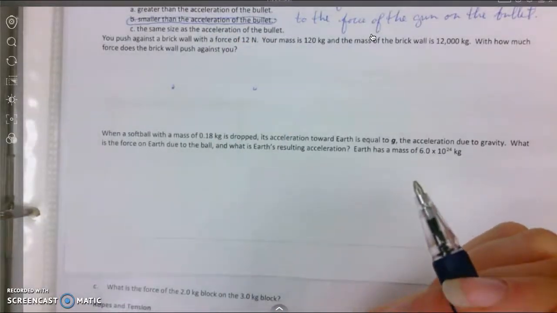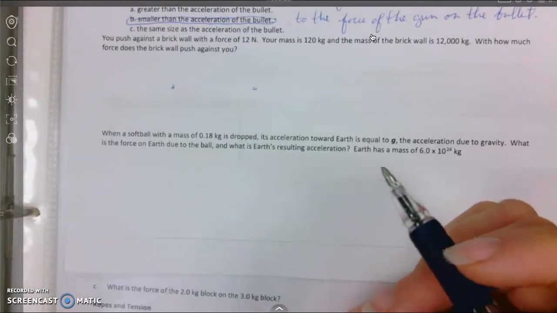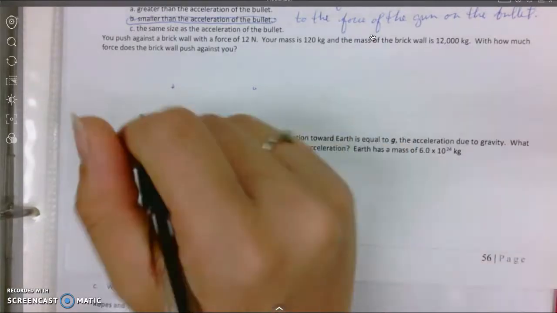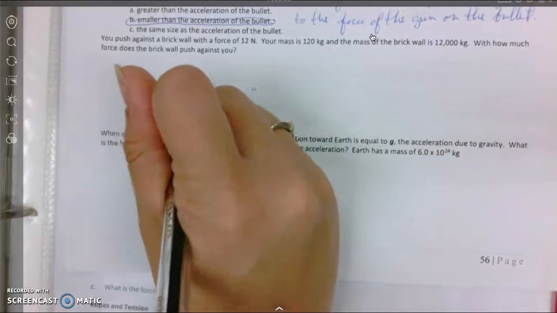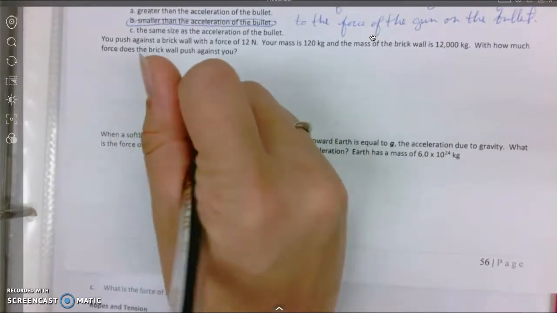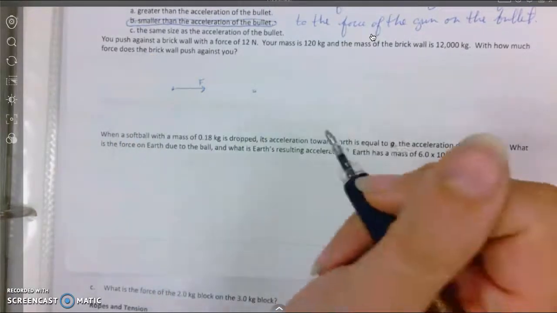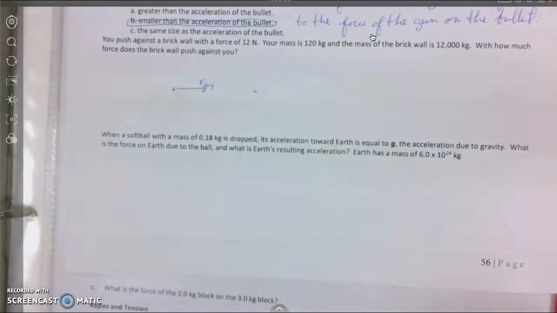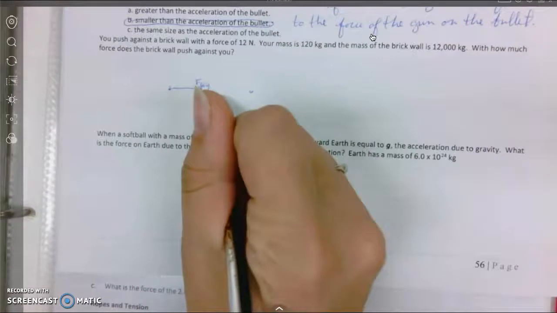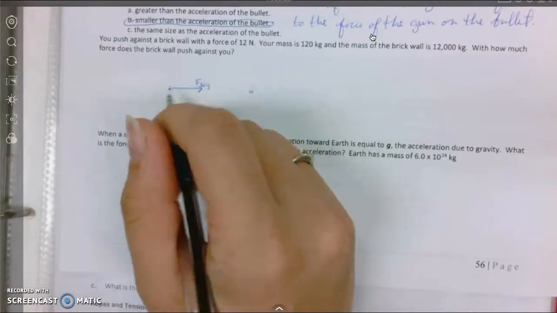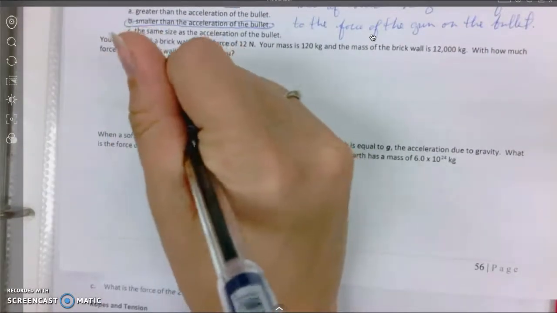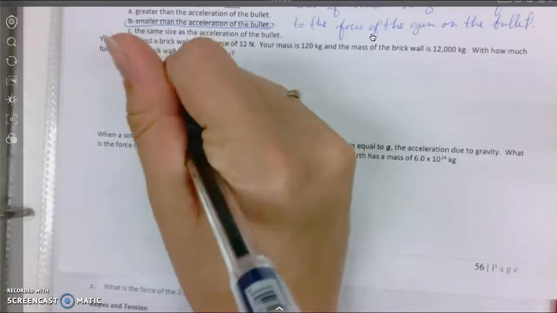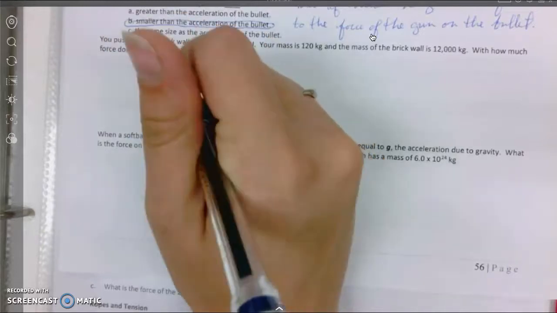We have gravity and normal force with the floor, but we're not going to worry about that right now. We're going to focus on the force of the wall on you, right? And then we have this equal, sorry, this would be going the other way, so let's change this around.